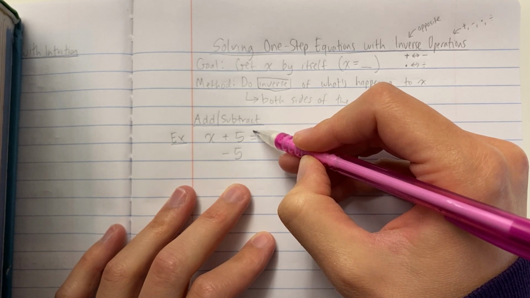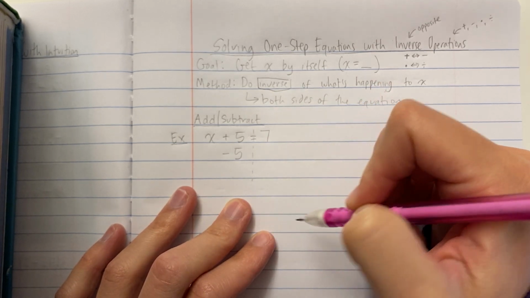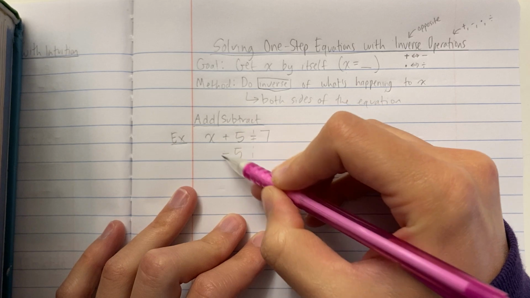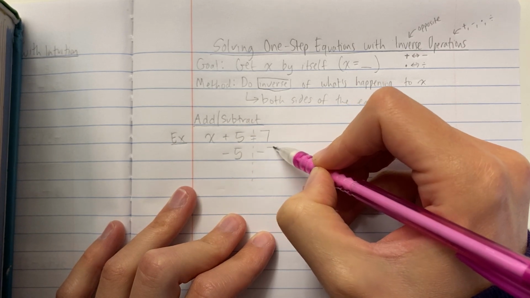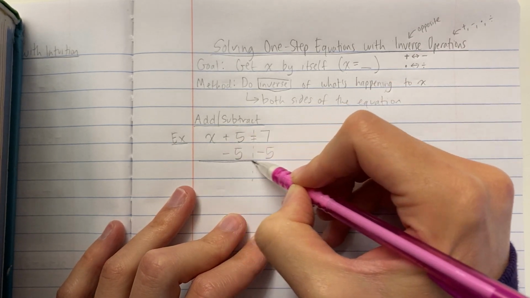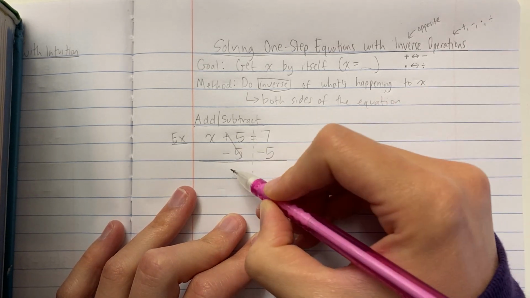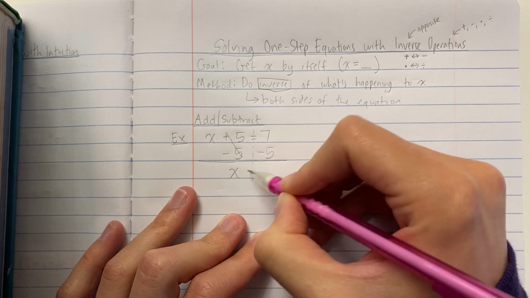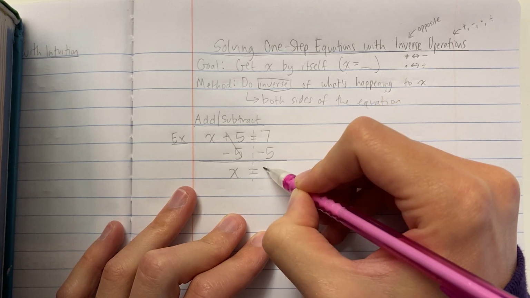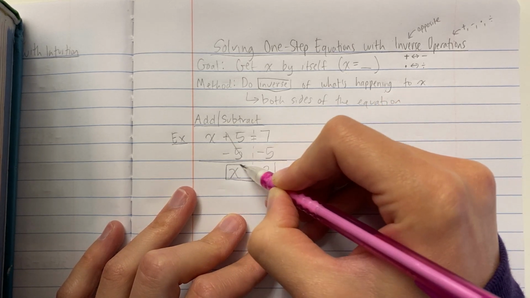Now, see this equal sign? You can draw a little line right there. Whatever I do on one side of the equation, I have to do on the other side as well. So I'm going to go ahead and do my math. 5 minus 5 is 0. So I don't write x plus 0, I just write x equals, and 7 minus 5 is 2. And this is my answer, x equals 2.